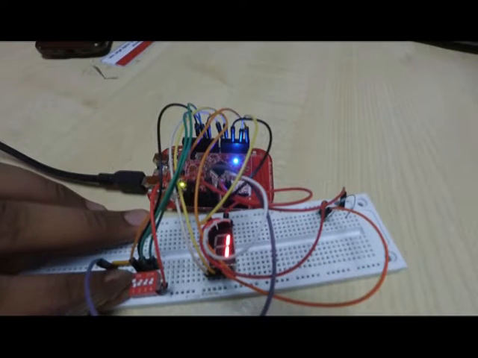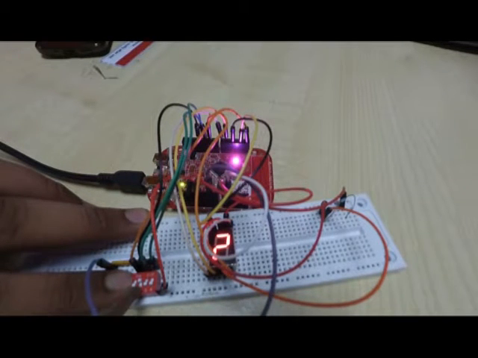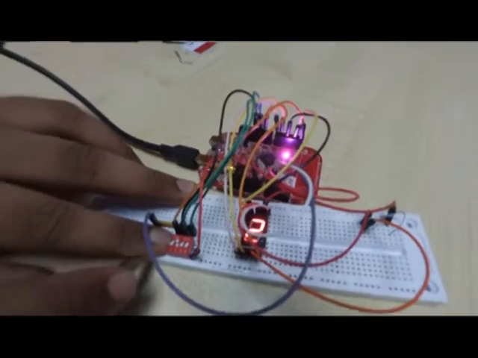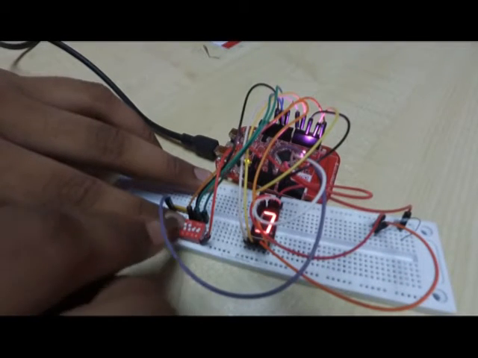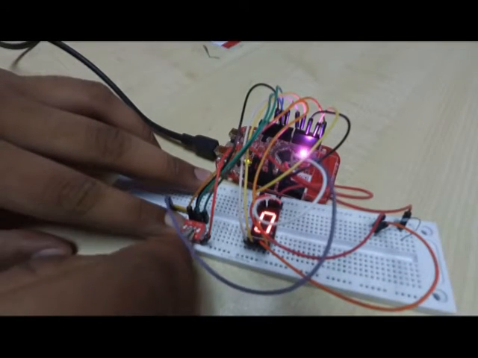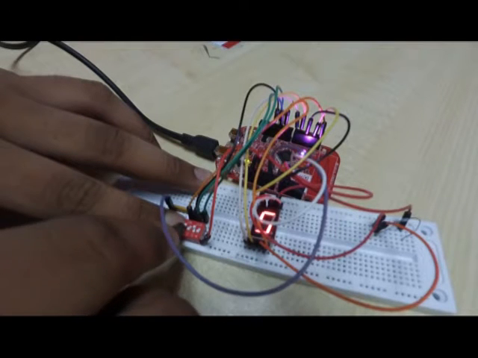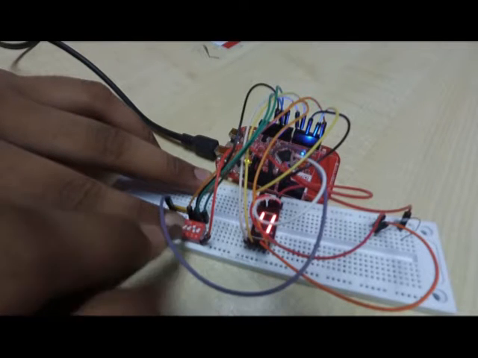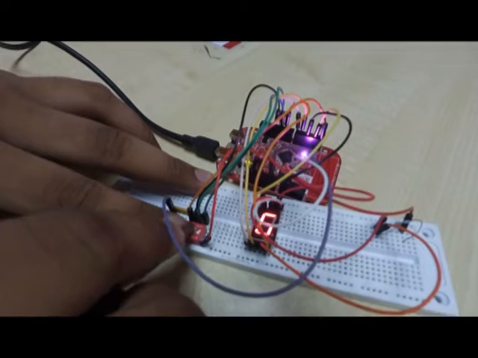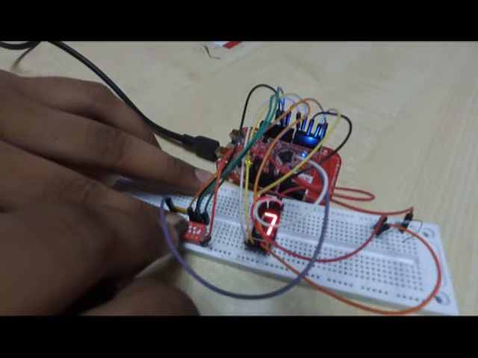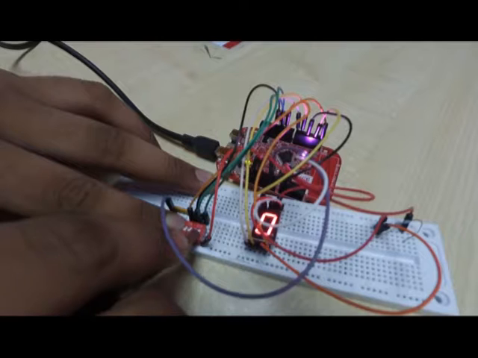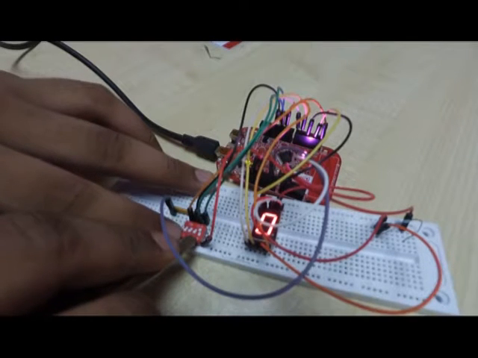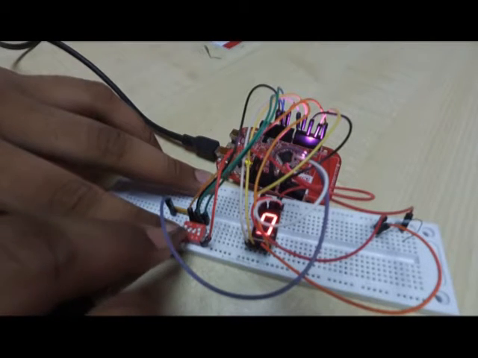For displaying 2, the second bit was set to 1, a high was given to it, due to which it shows a 2. And for a 3, a 4, a 5, a 6, a 7, an 8 and a 9.